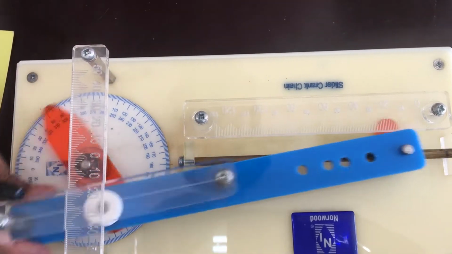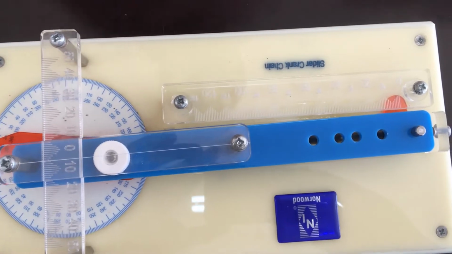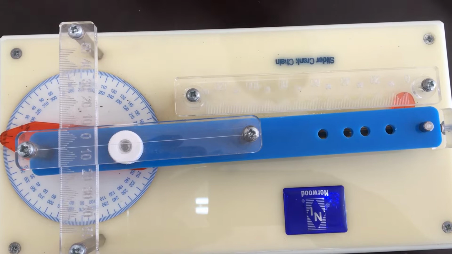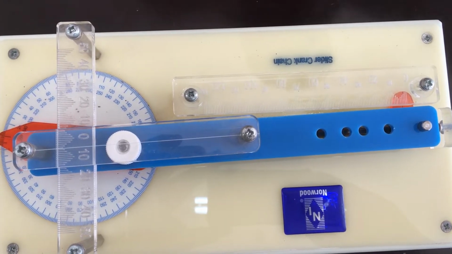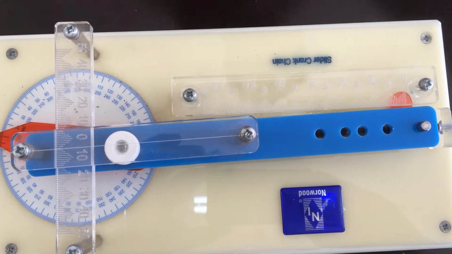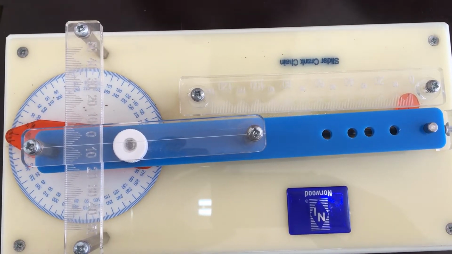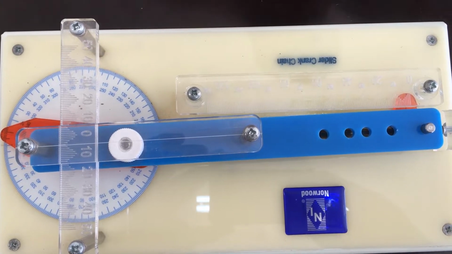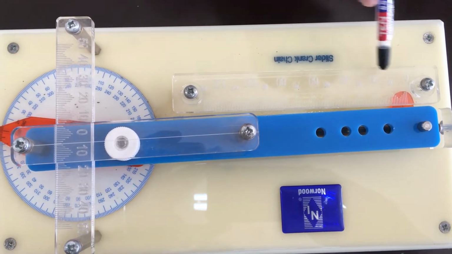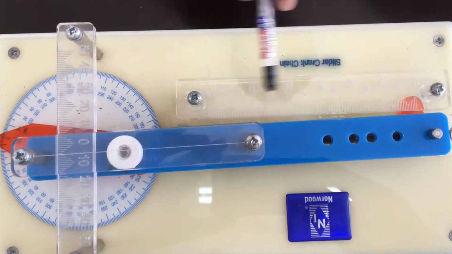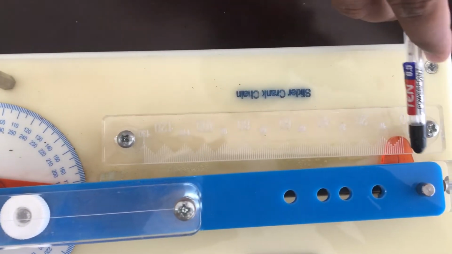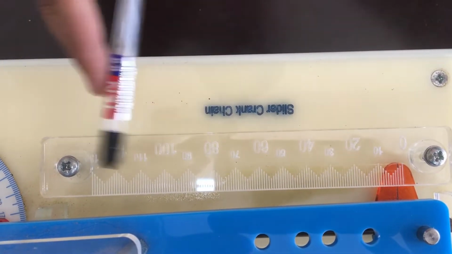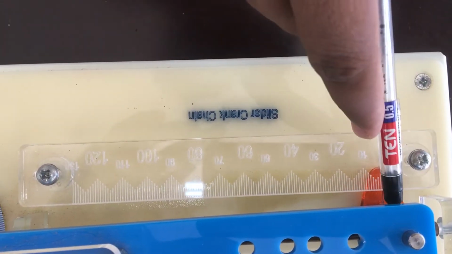Kinematics means we are interested in the motion of the linking parts. So we are going to study these motions. There are also additional tools given to make it easy to read all the readings. This is what we call the scale. We can read how far the piston has moved by using this scale.